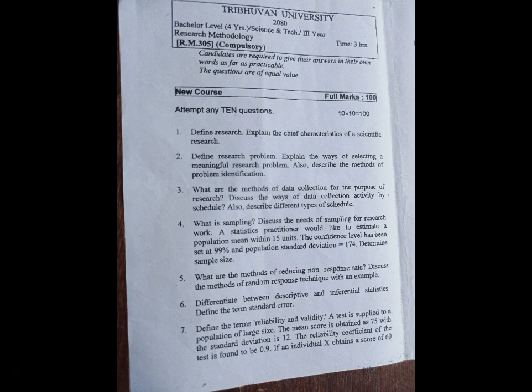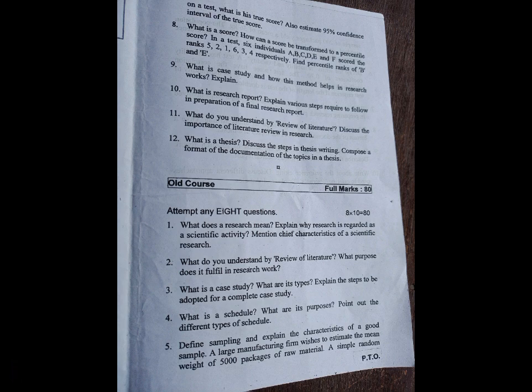A test is supplied to a population of large size. The mean score is obtained as 75 with a standard deviation of 12. The reliability coefficient of the test is found to be 0.9. If an individual X obtains a score of 60 on a test, what is his true score? Also estimate the 95% confidence interval of the true score.